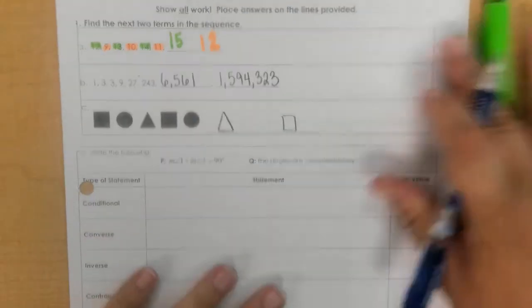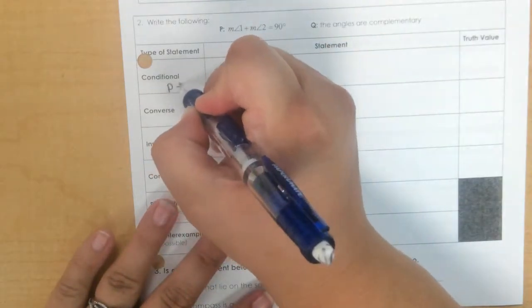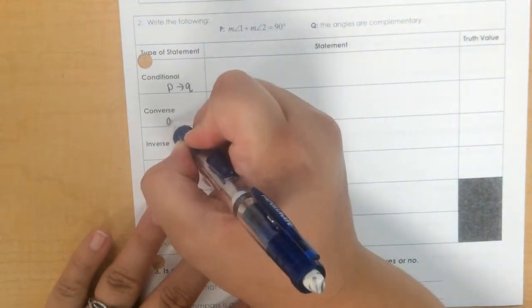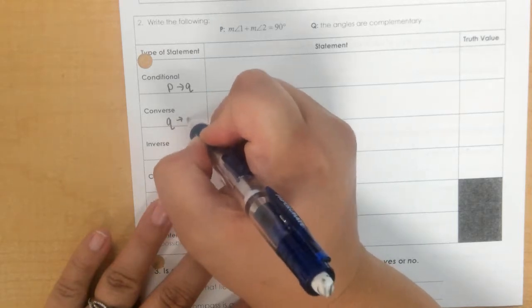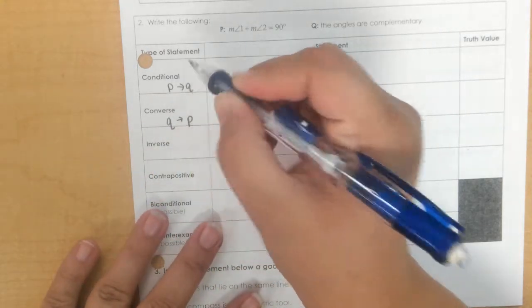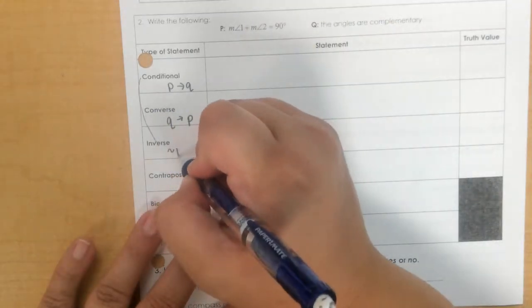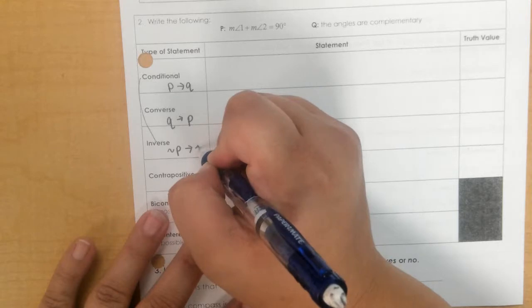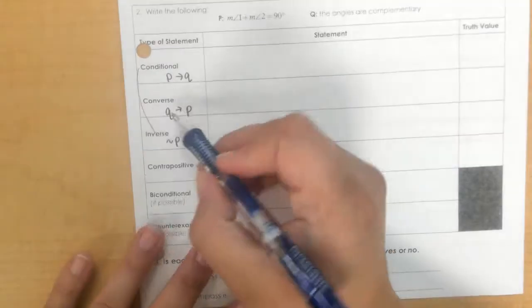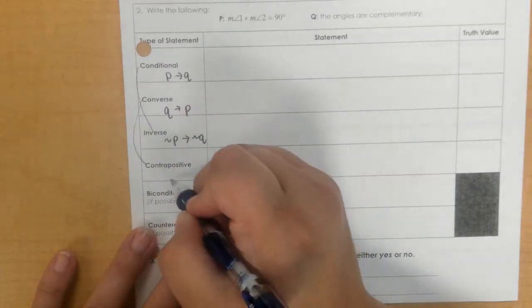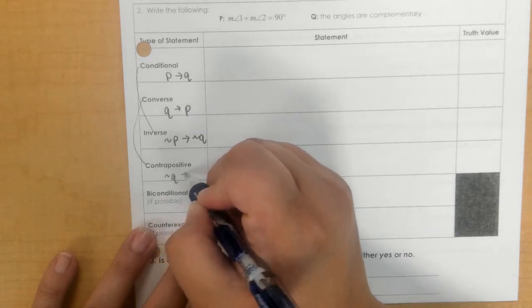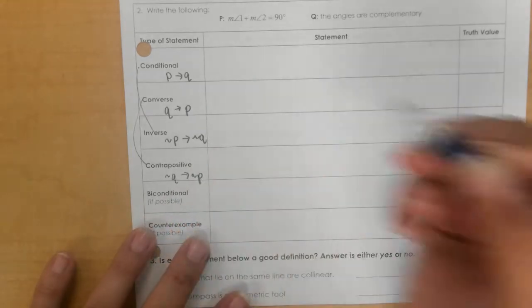Okay. Now for this part, I didn't make you do the symbols like P implies Q, but it might help you jot them down, like where we have to flip them. And then remember that conditional and inverse go together, where you just do the not. And then converse and contrapositive go together, so not Q, then not P.